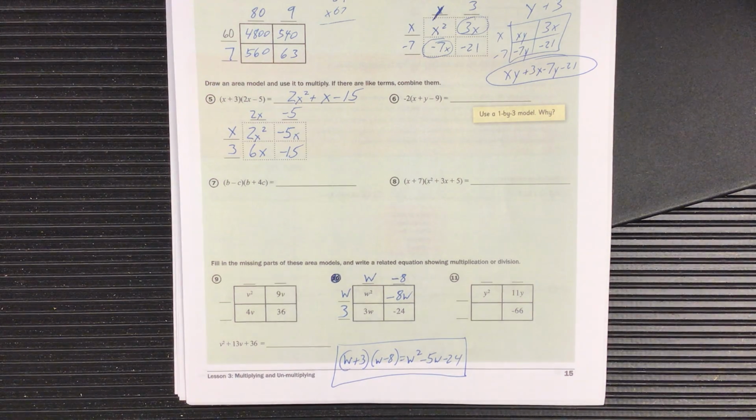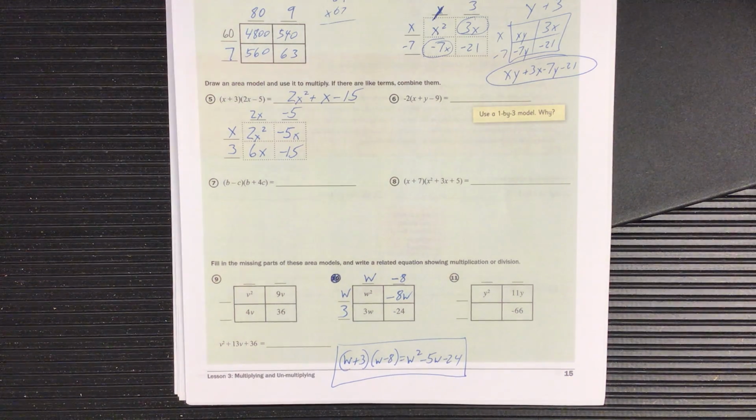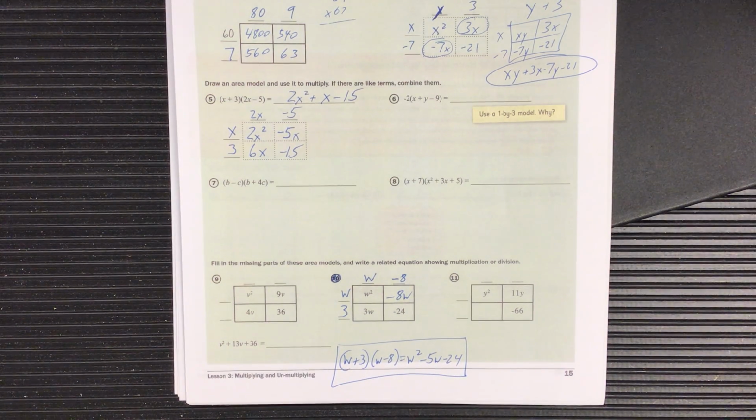Go ahead and check yours. You want to do the one that we're doing? You want to do the one that we chose to do that? Sometimes you can do these in more than one way.